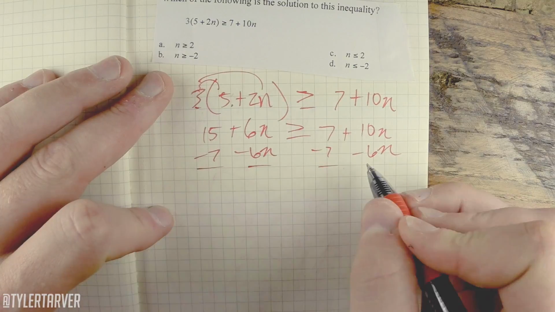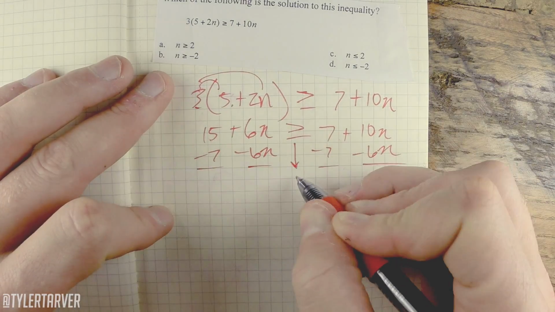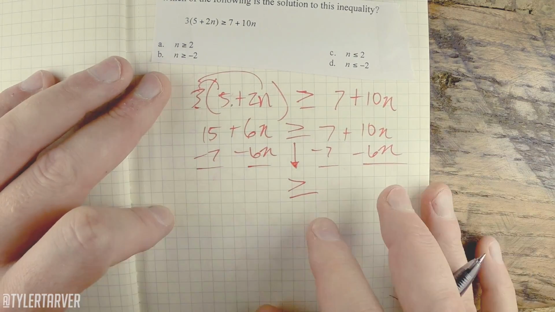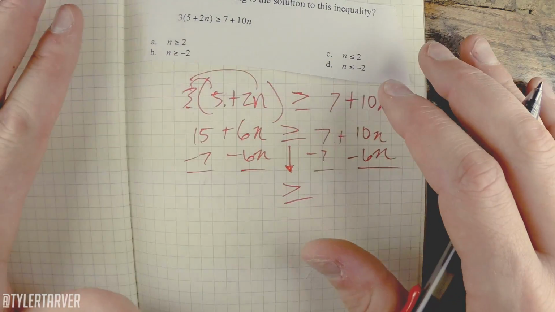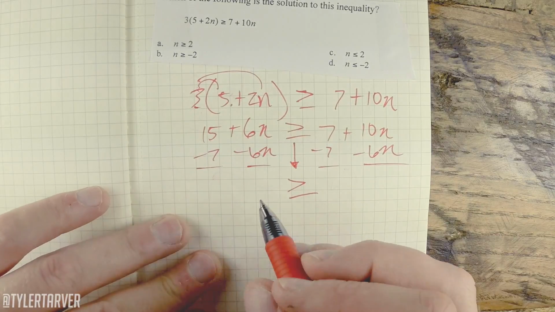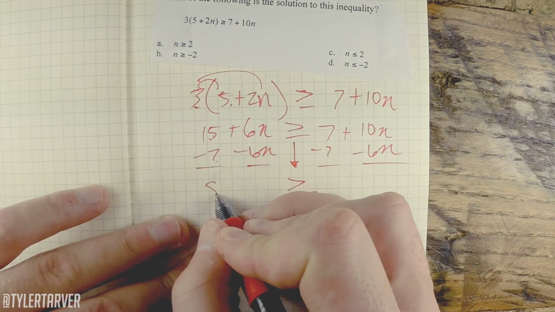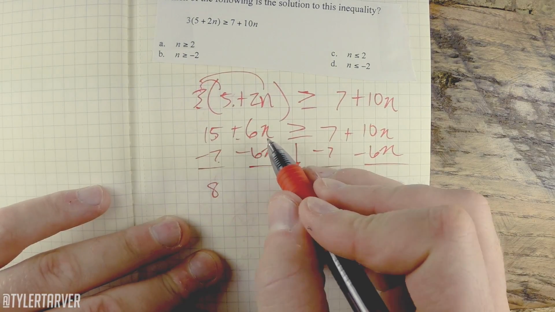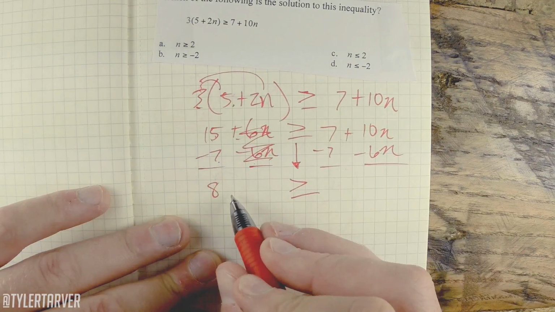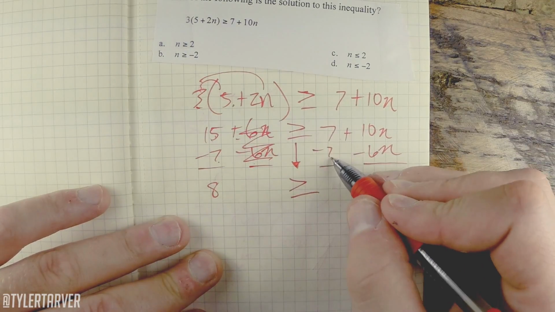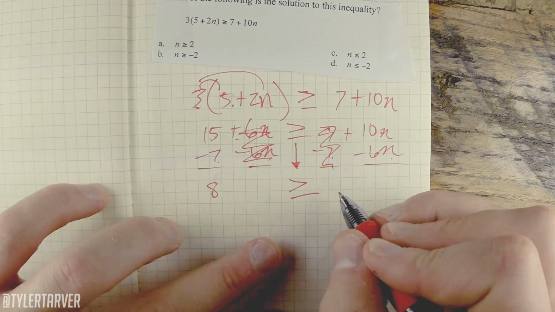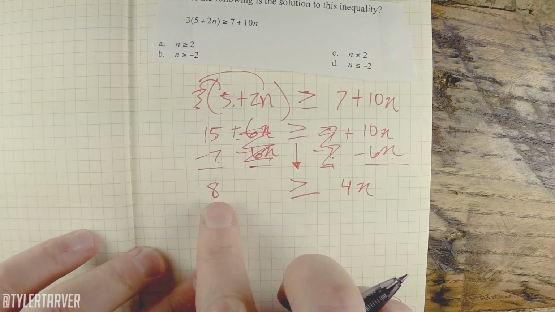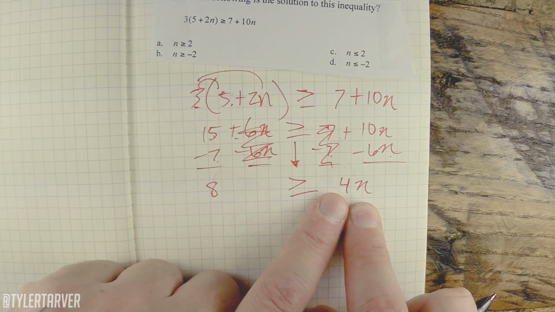So now we're just going to do all this stuff. Don't forget your sign. A lot of kids will forget that sign. Leave it there. It doesn't flip unless you multiply or divide by a negative, which we did no multiplication or division here so far, so we're good. 15 minus 7 is 8. Positive 6n minus 6n is 0, so that's gone. So it's just 8. And then 7 minus 7 is 0. And then 10n minus 6n is positive 4n. Now we're not done because the n isn't by itself.